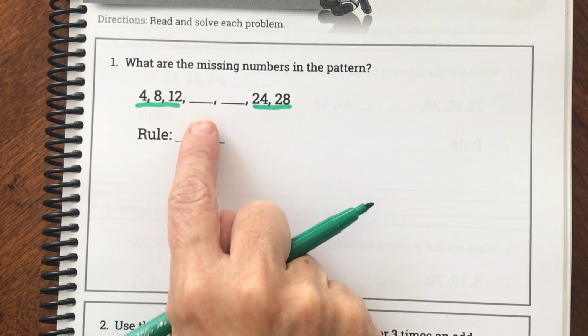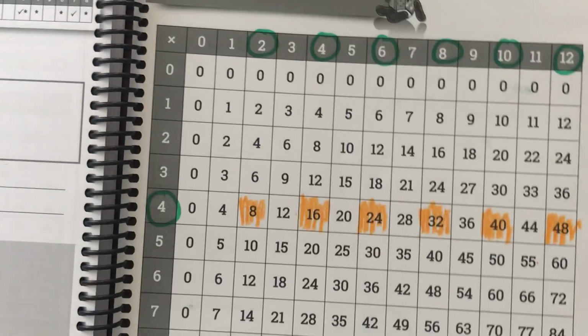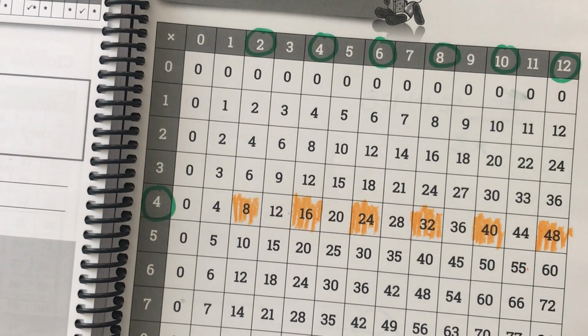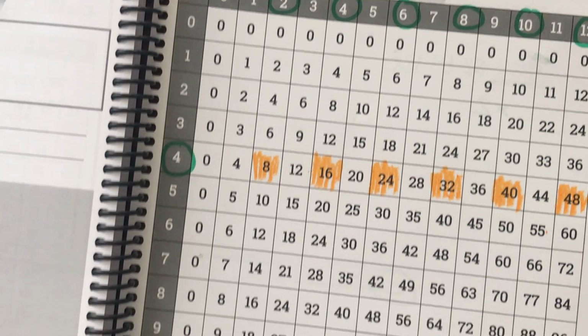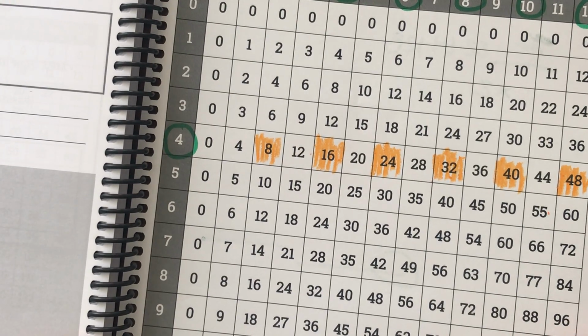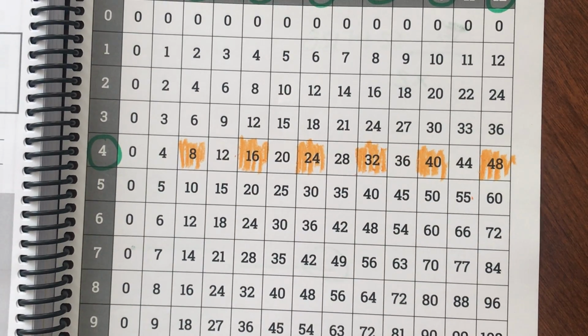So 4, 8, 12, blank, blank, 24, 28. Okay, so let's look at our chart and see if we can find that. Okay, so 4, 8, 12, blank, blank. So look really hard on your chart and see if you see that. And I think I'm seeing it. Is anyone else seeing 4, 8, 12, blank, blank, 24, 28?